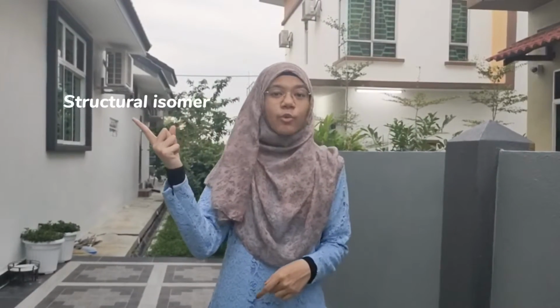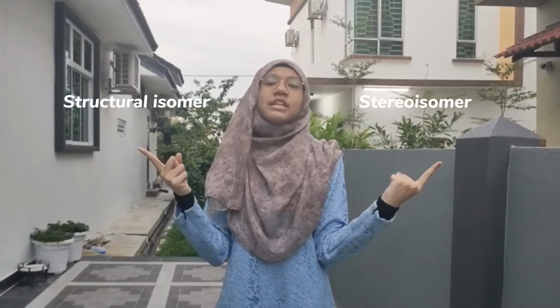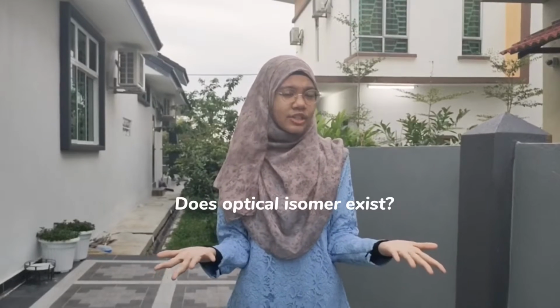Okay, now we have done with structural isomers. We are also done with stereo isomers. Okay, now what's the last isomer? Yes, optical isomer. Does optical isomer exist in this compound? No, it doesn't exist. Hence, if there is no optical isomer, there is no Fischer projection and no 3D notation involved. Alright, that's all for compound A. Let's move on with compound B.